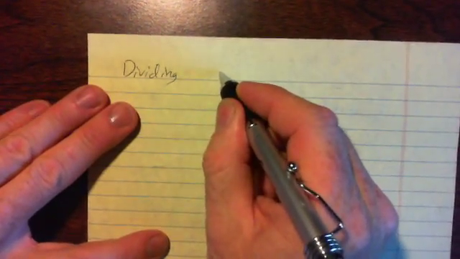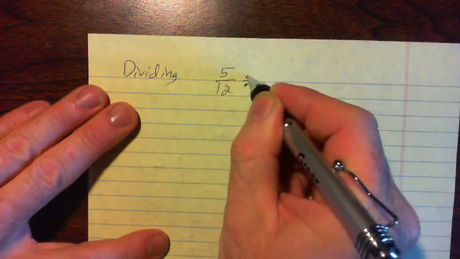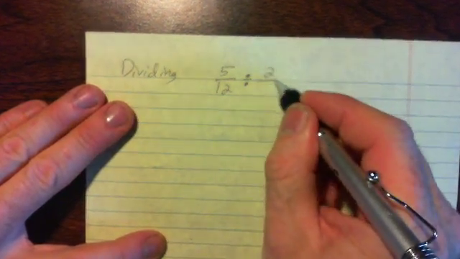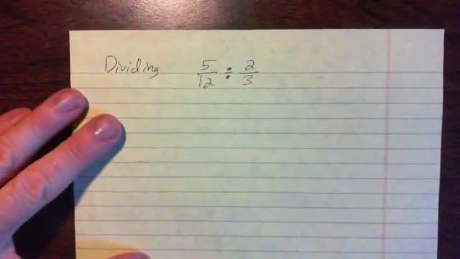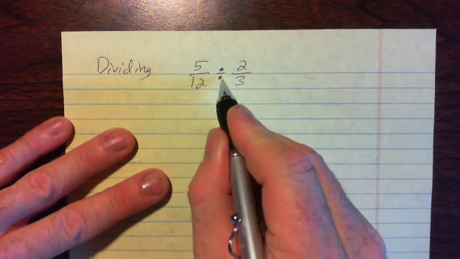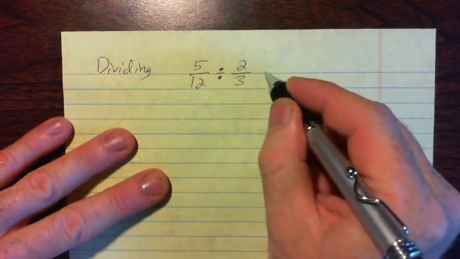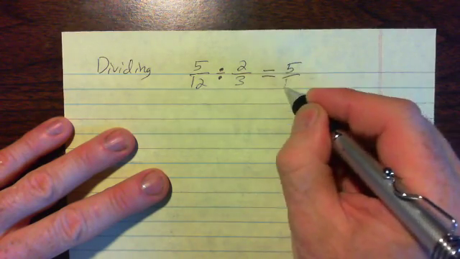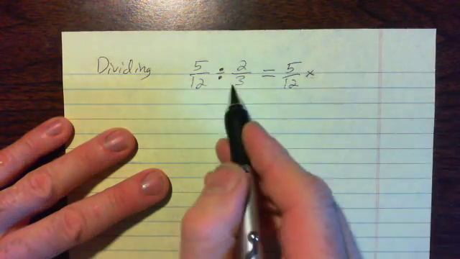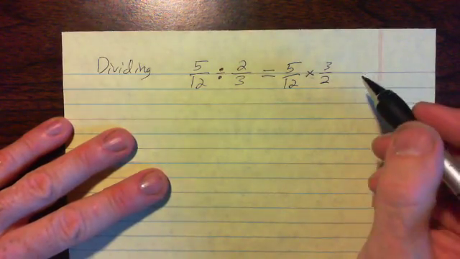Now, dividing fractions, you can just go, let's say 5/12 divided by 2/3, for example. Well, the simple rule here is that dividing by a fraction is the same as multiplying by its reciprocal. So this is the same as taking the 5/12 and multiplying by the reciprocal of 2/3, which is 3 over 2.